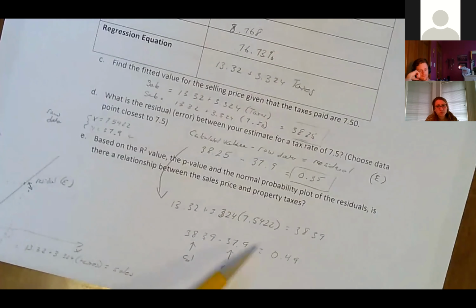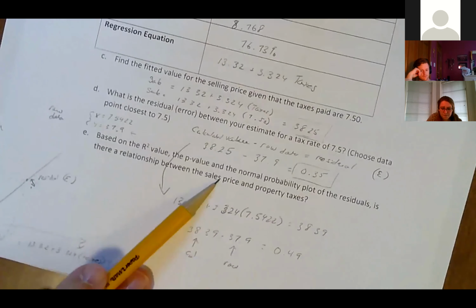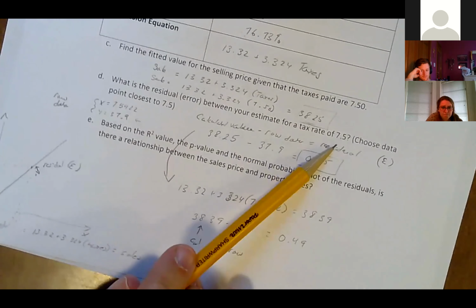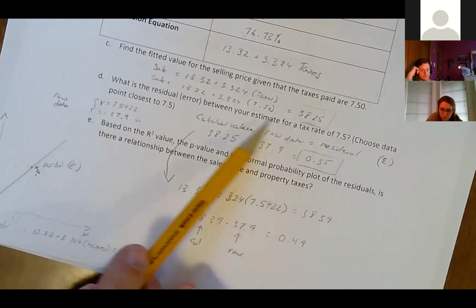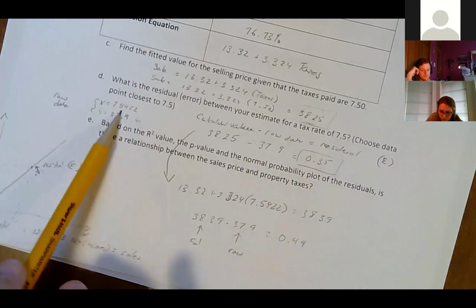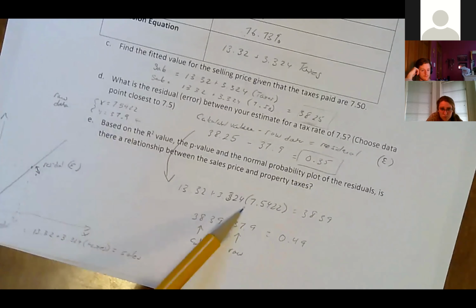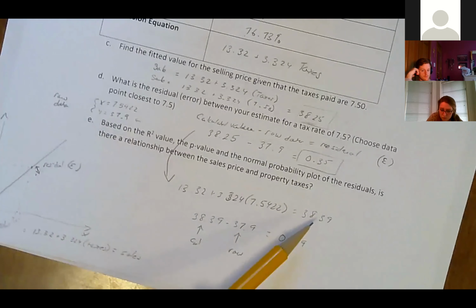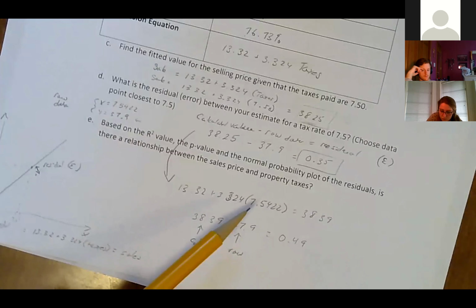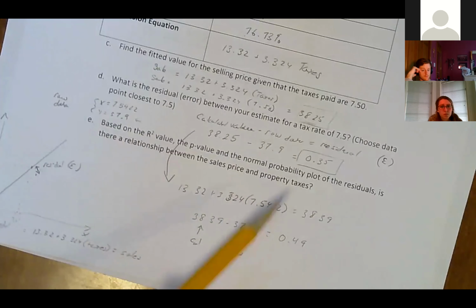But feel free, if I tell you to find something like 7.5 and the actual data point is 7.5422, go ahead and use 7.5422 in the calculation to calculate that total and then use that for your residuals. Either one of those is correct, but you do see the answers are slightly different.